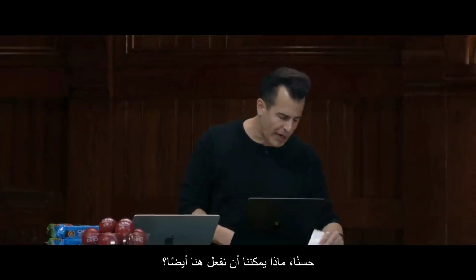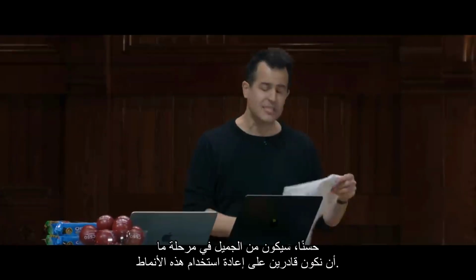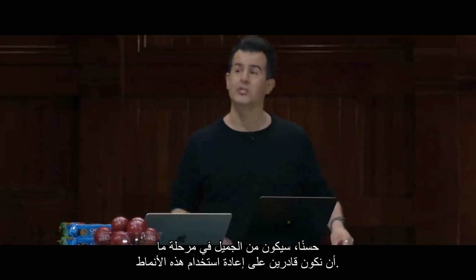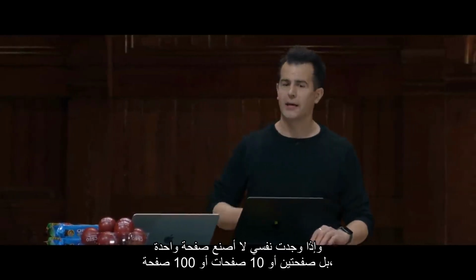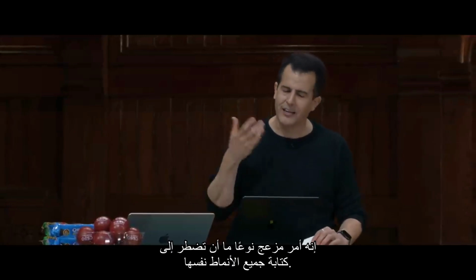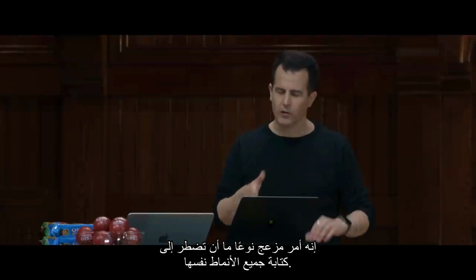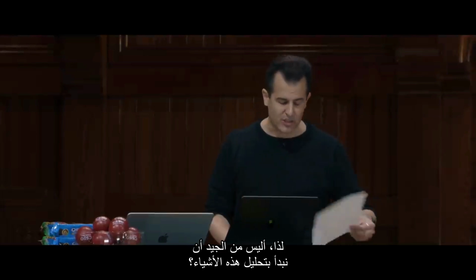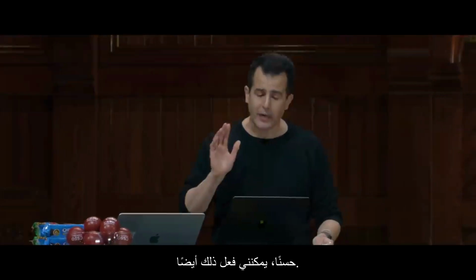All right, well, what else could we do here? Well, it would be nice at some point to be able to reuse these styles. And if I find myself making not 1 page, but 2 pages, or 10 pages, or 100 pages, it's kind of annoying to have to type out all of the same styles. So wouldn't it be nice to start to factor this stuff out? Well, I can do that too.